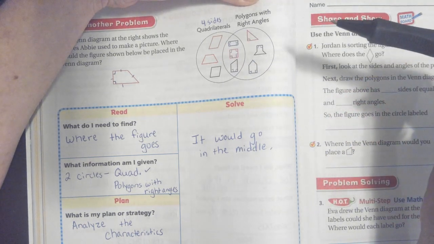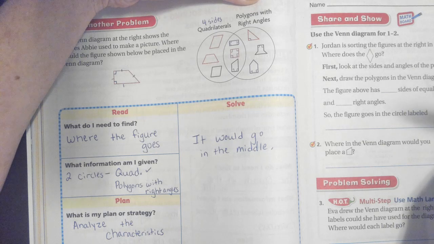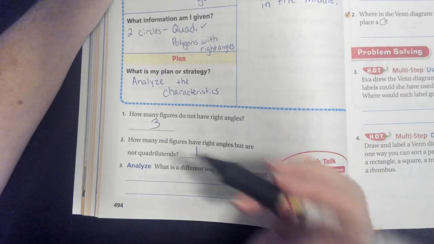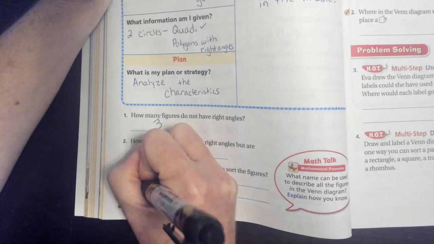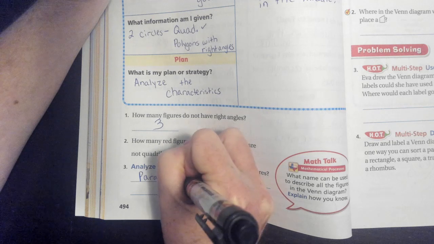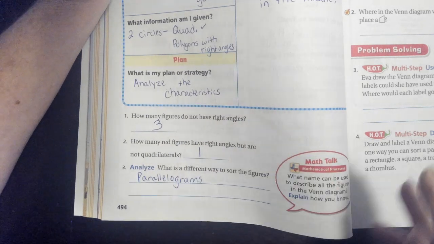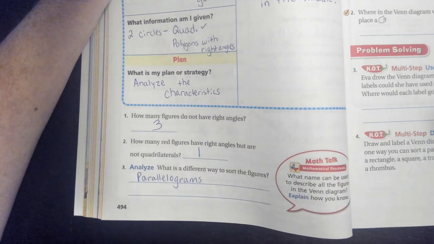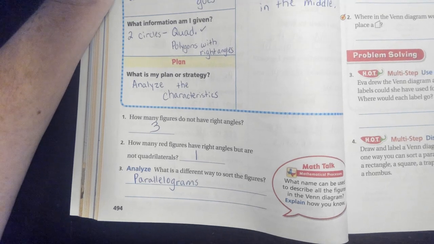So I could have had a group that was parallelograms as a possible group. So why don't we just say that? Parallelograms could have been a different way to group, but we could come up with some more. All right, we're just going to go on now to page 495.